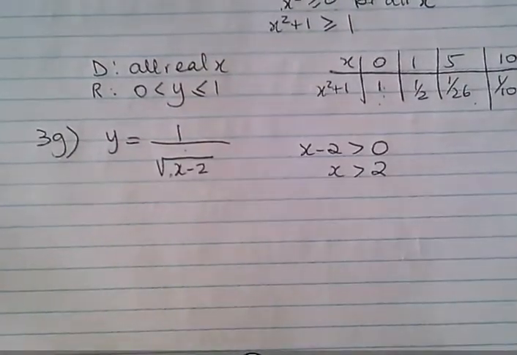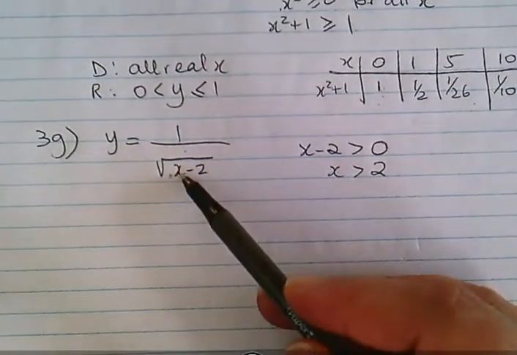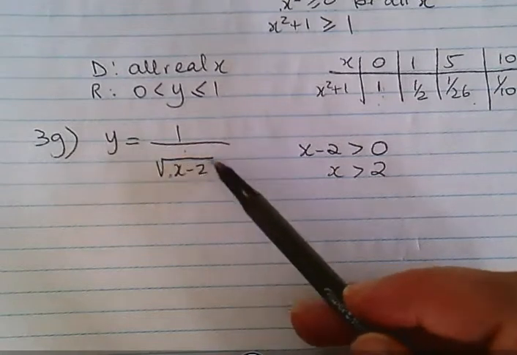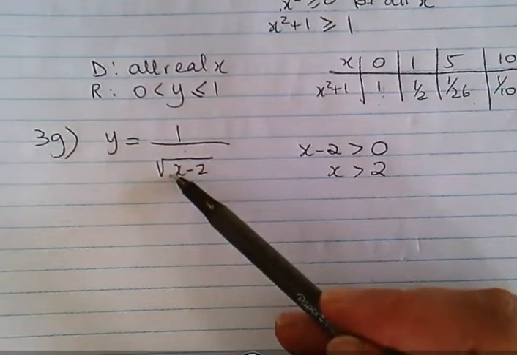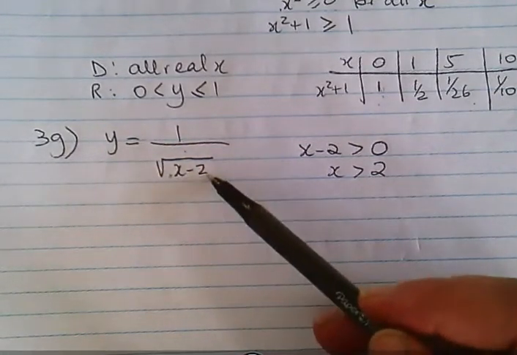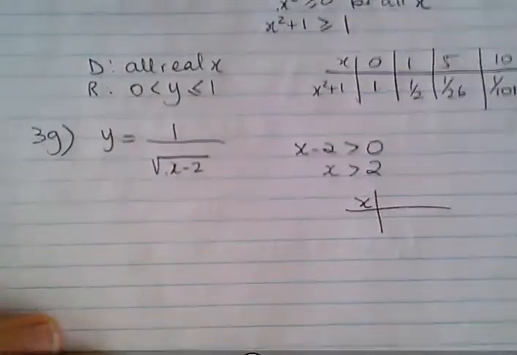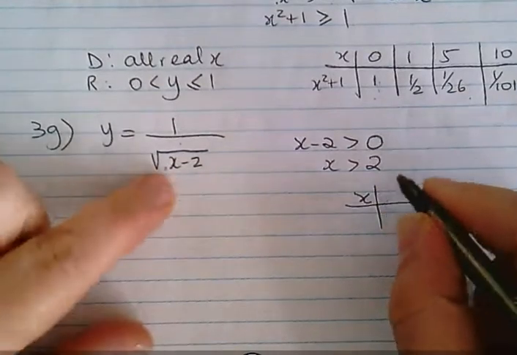I think it's between 0 and 1. As x gets bigger, if x was 3, what's 3 minus 2? Do you see? x has to be bigger than 2, but what if x was 2.5?